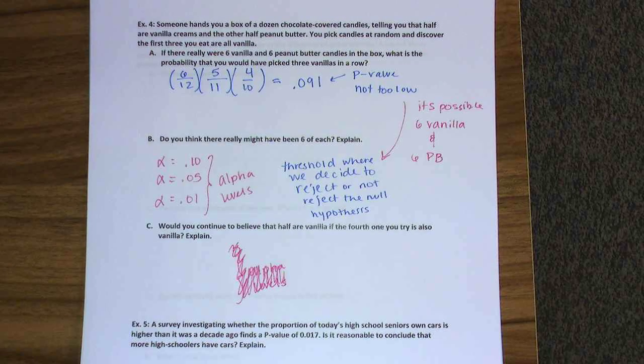Okay, but there's still a possibility. We don't know for sure because it really depends on what confidence level we're going to use.